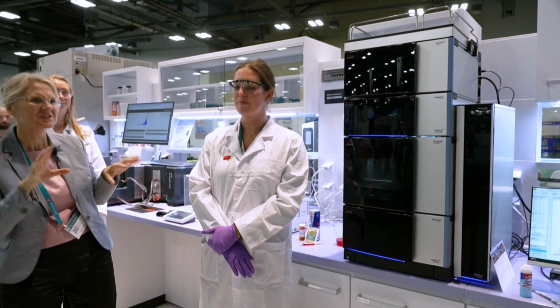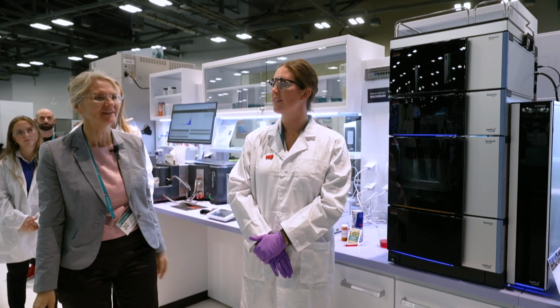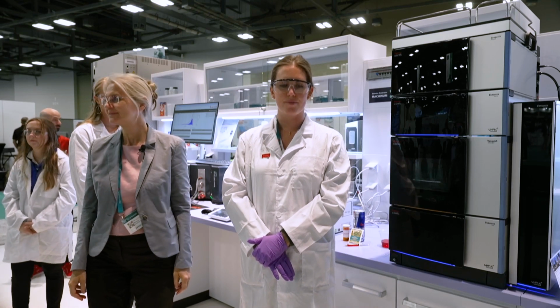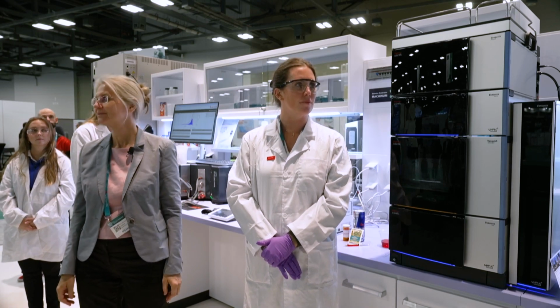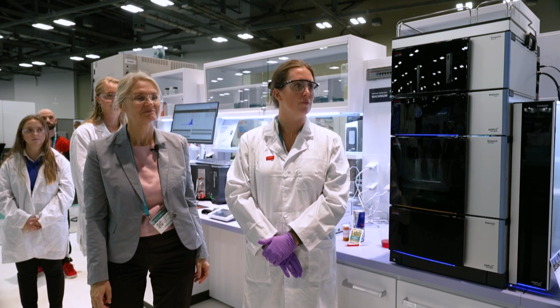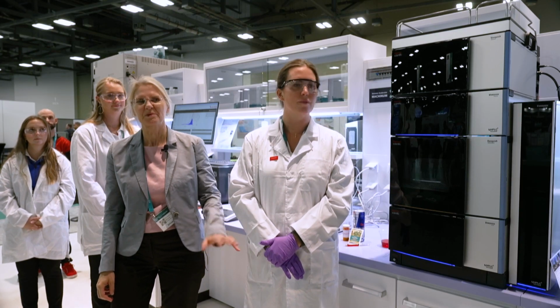And Chris, you said super sensitive. What does it mean? Generally speaking, with the CAD, you can go down to low or sub nanogram levels on column, which you just wouldn't be able to achieve otherwise. Yeah, this is super sensitive.